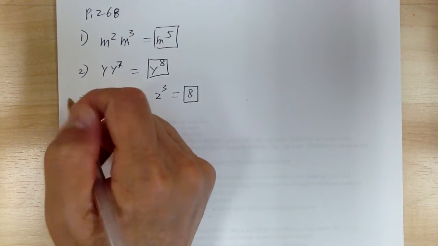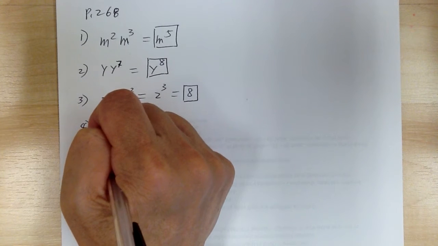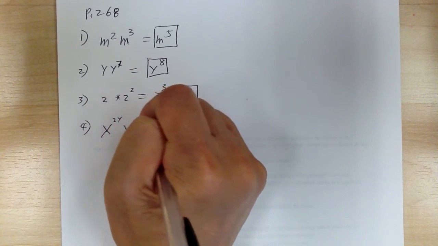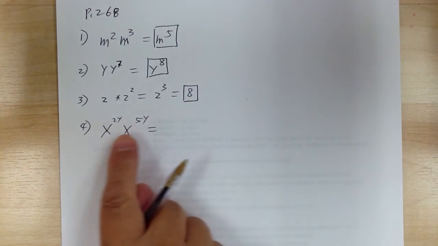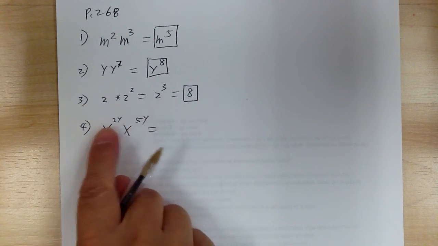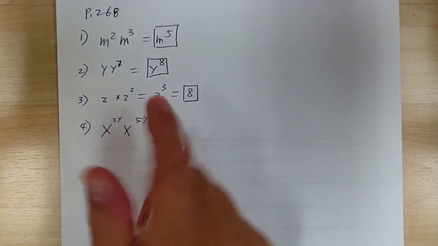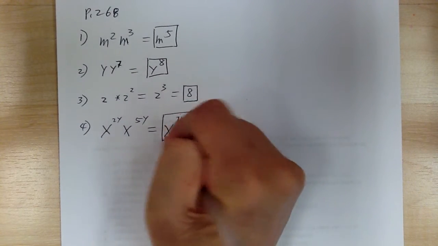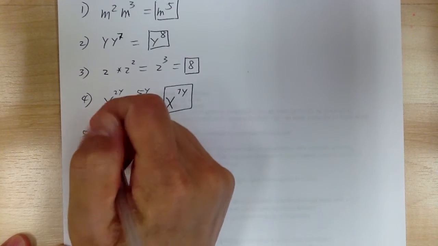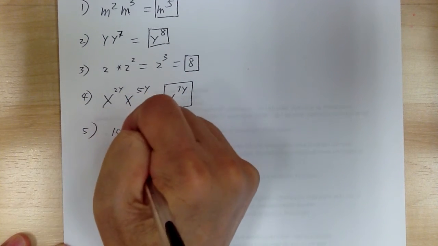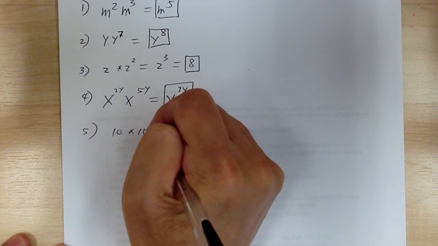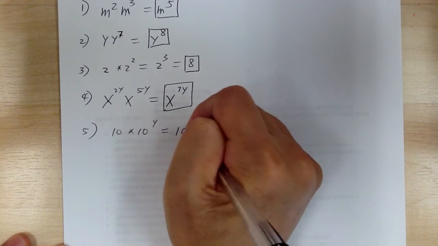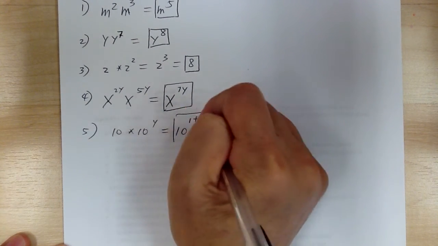Let's go to number 4. You have x to the 2y times x to the 5y. So again, you apply the power rule and the product rule. So when you multiply, you add the exponents. So you get x to the 7y, and that's it. Okay, let's go to number 5. You have 10 times 10 to the y. So again, you add the exponent. So this is equal to 10 to the 1 plus y.